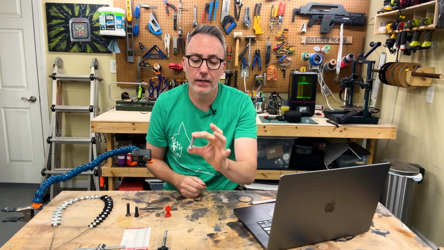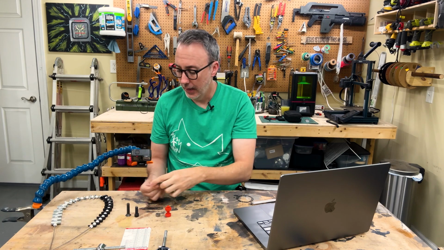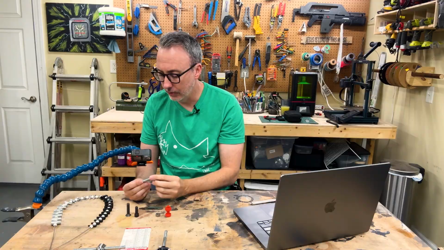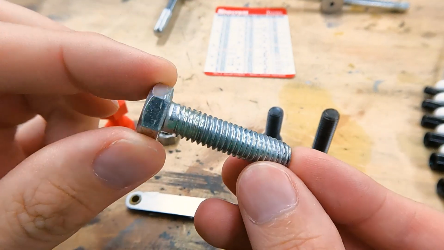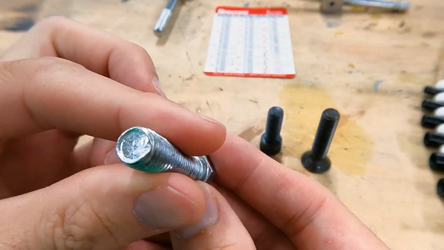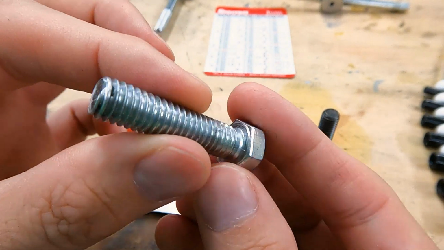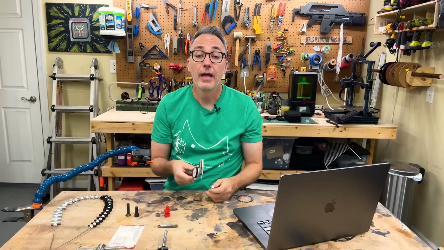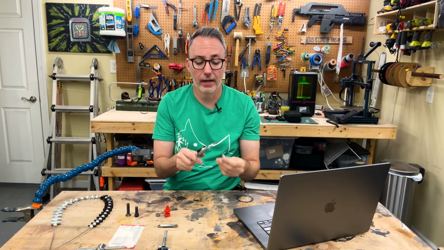All right, so right here I have a 3/8-16 bolt. By 3/8-16, what I mean is, first of all, let's attack that 3/8. 3/8 is the nominal diameter of this bolt, so it's essentially 3/8 or 0.375. If you want to know your nominal diameter, you can measure with calipers and that'll tell you.